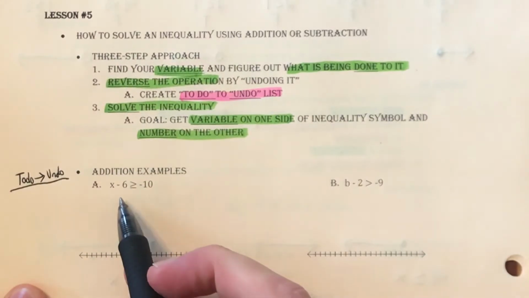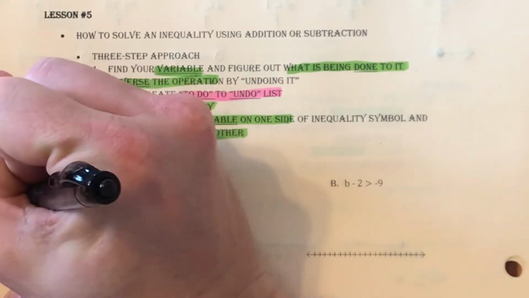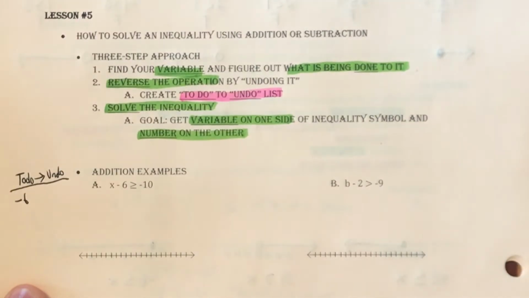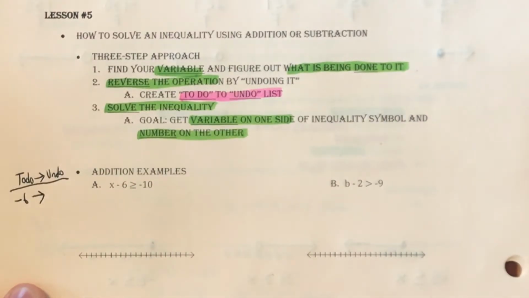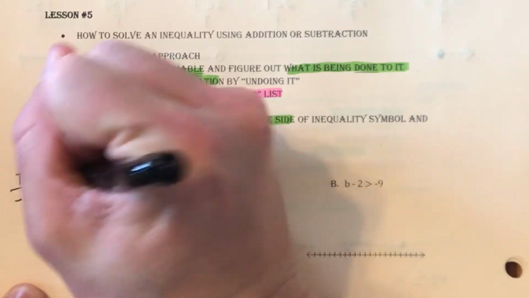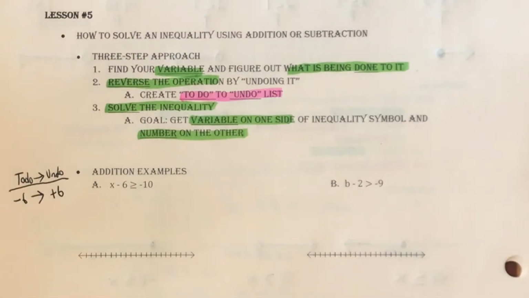And I would say, all right, they are subtracting 6 from x. Well, I need to do the inverse operation. So to solve, instead of subtracting 6, I'm going to add 6. And just like with linear equations, whatever we do to one side of the inequality, we also have to do to the other to keep it in balance. So that would be my steps to solve.